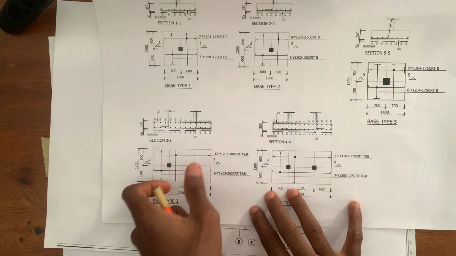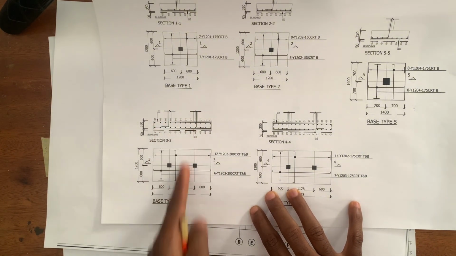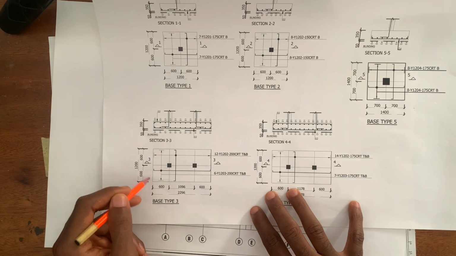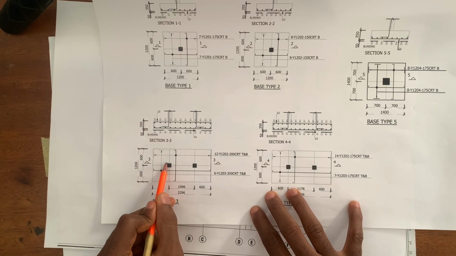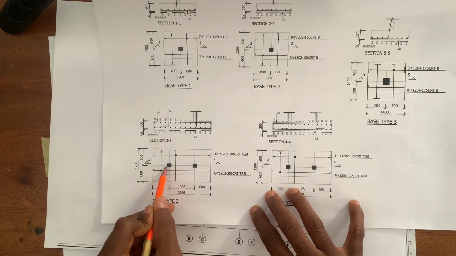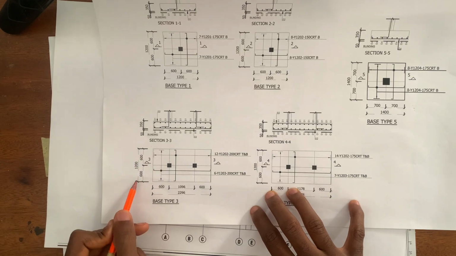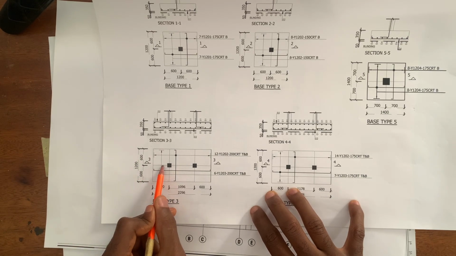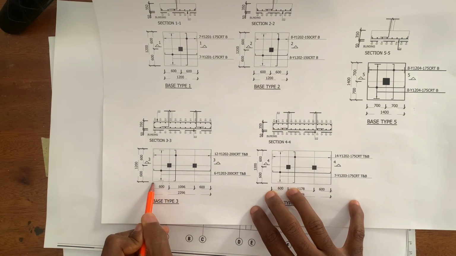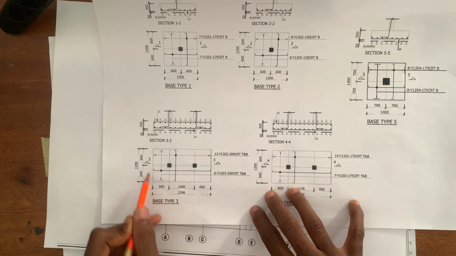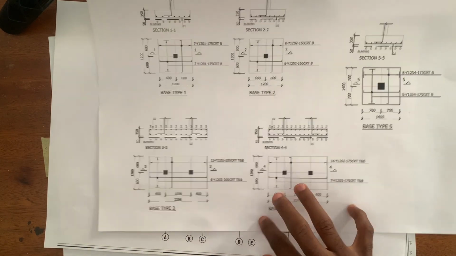Meaning that this thing was turned the other way around, longitudinal, like this. So this is what we are seeing in our drawing, this part, right? Now you can see where the column placement is. The column placement is at the midpoint of this 1200. From here to here is given as 600, and from here to here is 600. So we know that the center point of this column placement is 600 by 600. So we'll have that in mind.